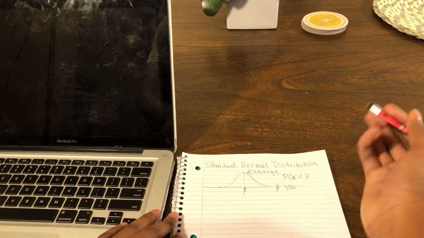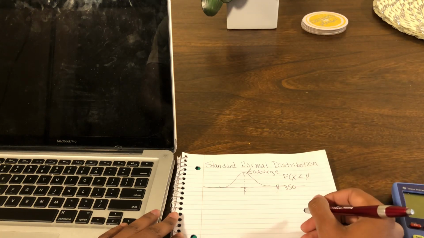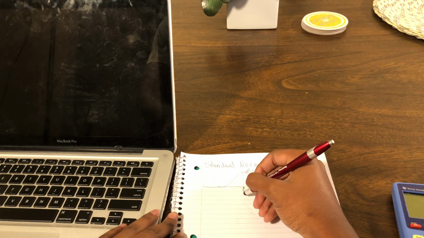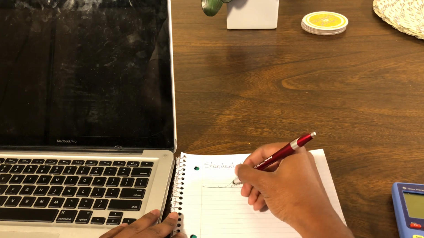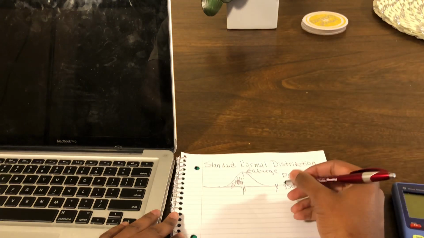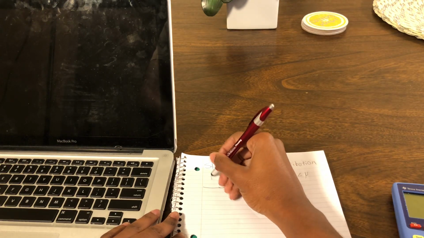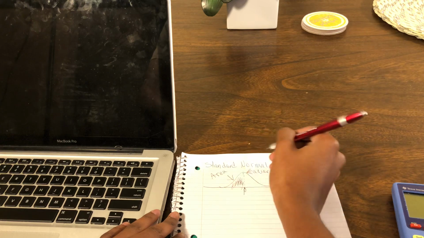So we'll be saying, what if X was less than 350? Everything less than the mean, which is 350, would be on this side, right? So you'll be looking pretty much for the area.